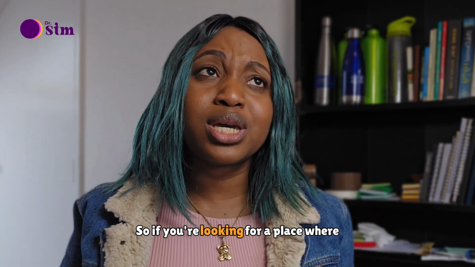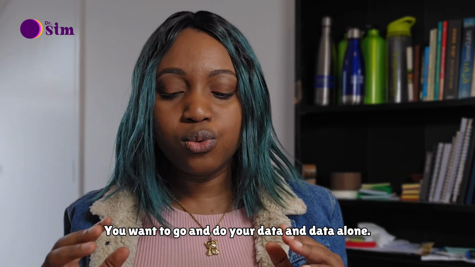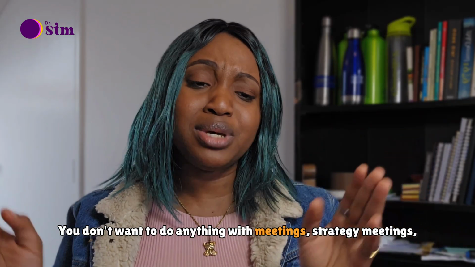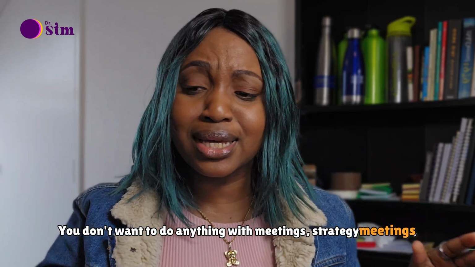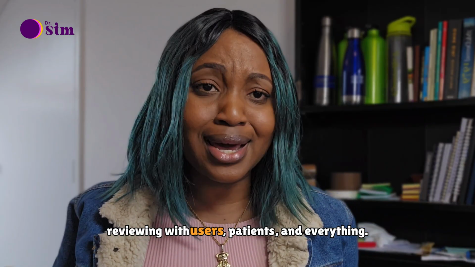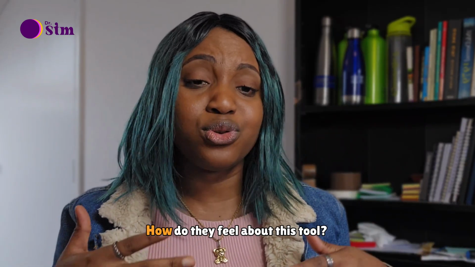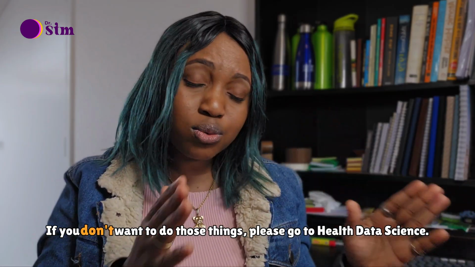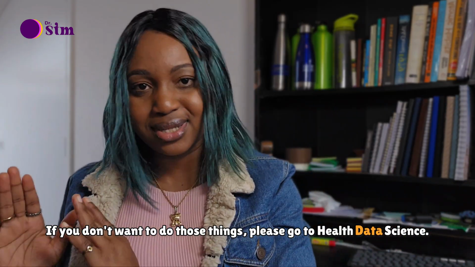So if you're looking for a place where you want to do your data and data alone, you don't want to do anything with meetings, strategy meetings, reviewing with users, patients and everything. How do they feel about this tool? How are you enjoying this app and the rest? If you don't want to do those things, please go to health data science.